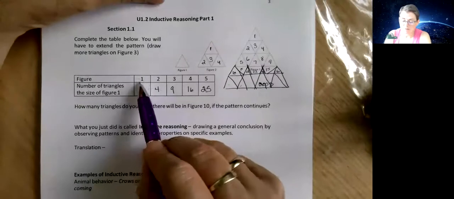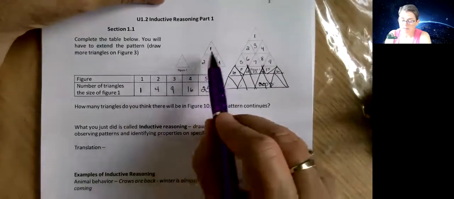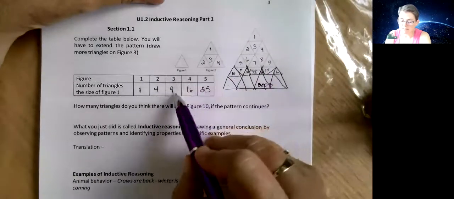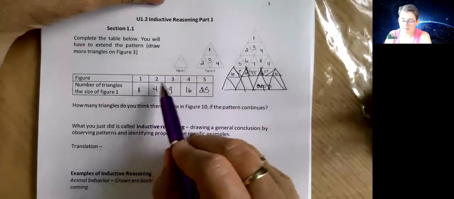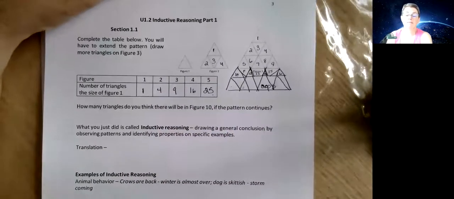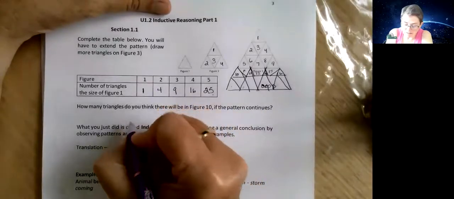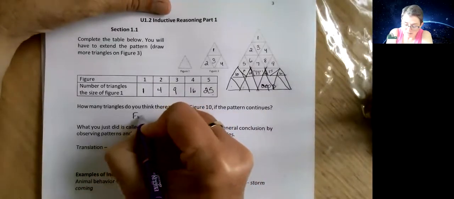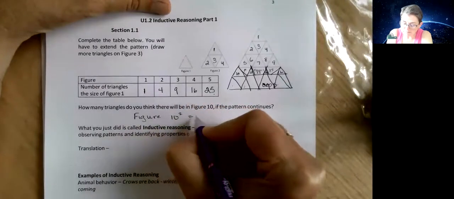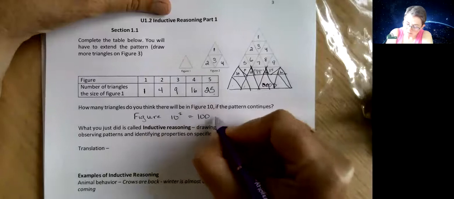So one triangle, when there were 2 levels, there was 4. When there was 3 levels, there was 9. Okay, well, it looks like, what's the relationship? Yeah, you guys know what it is. It's squared, right? So I would think in figure 10, there'd be 10 squared, grand total of 100 triangles.